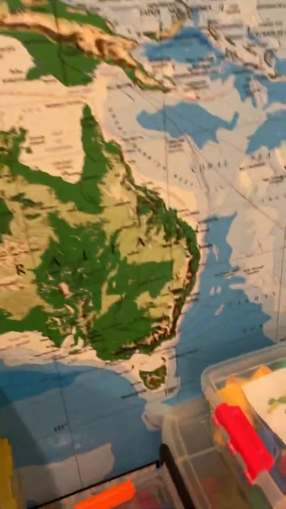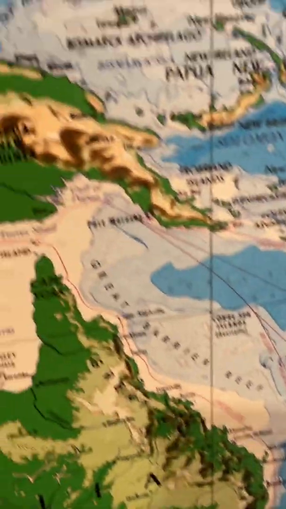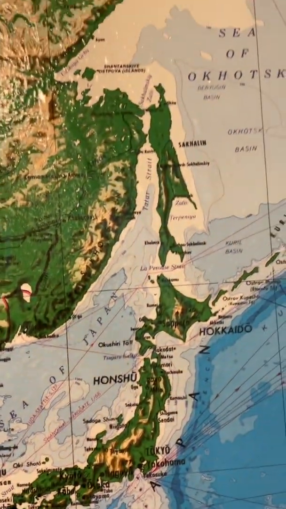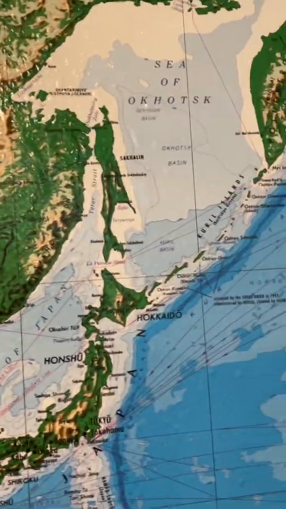I'm going to walk across to Asia right now. That was a long trip, wasn't it, boys and girls? There's volcanoes, and there's earthquakes right in this area, okay?